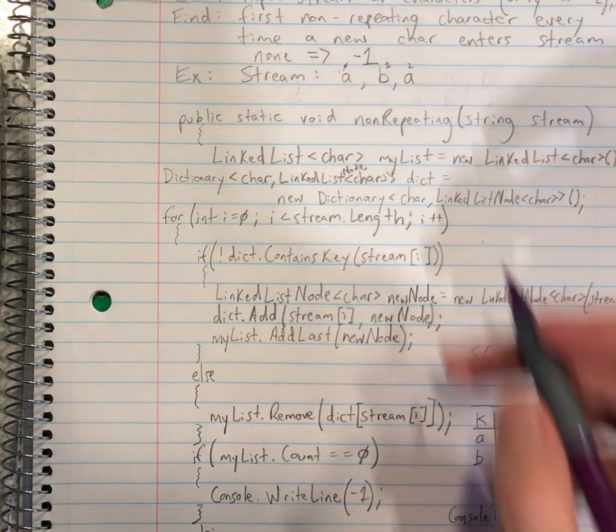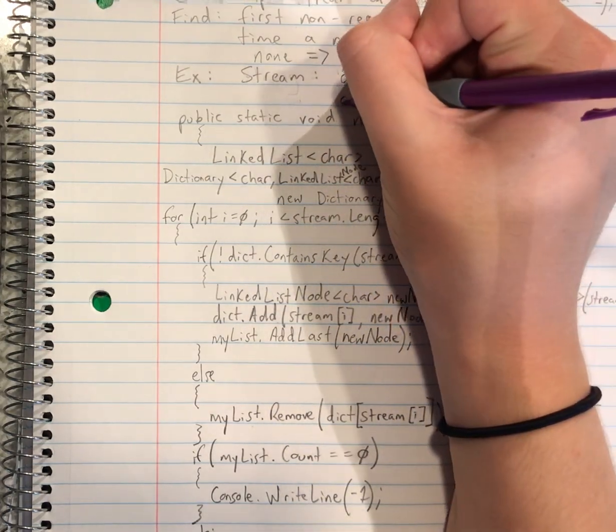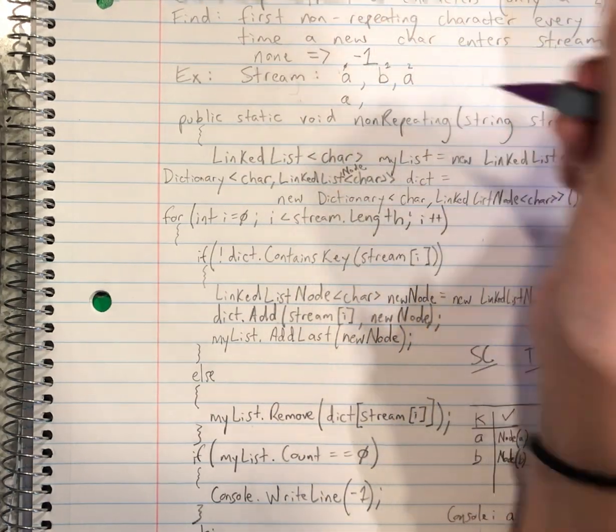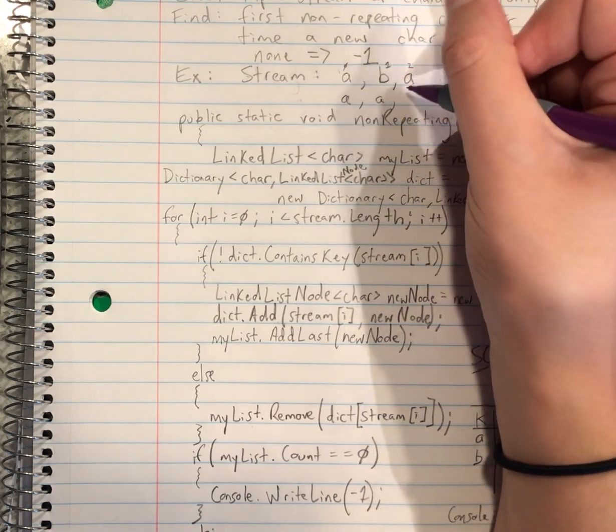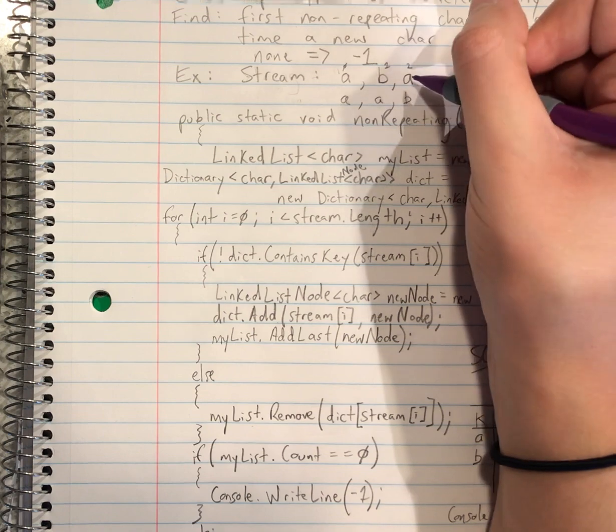Our output was AAB. When A enters, A is the first non-repeating character. When B enters, A is still the first non-repeating character. When A enters again, now B is the first non-repeating character because A has a repeat.